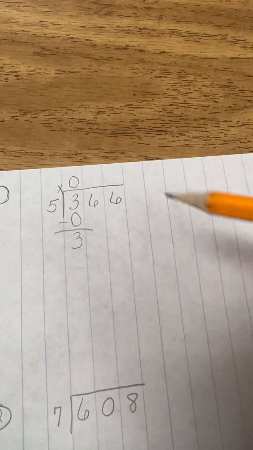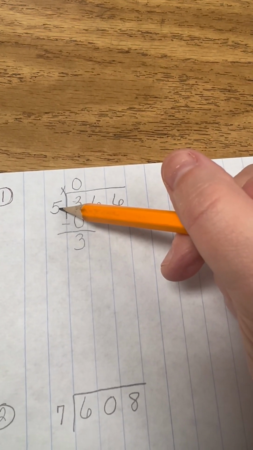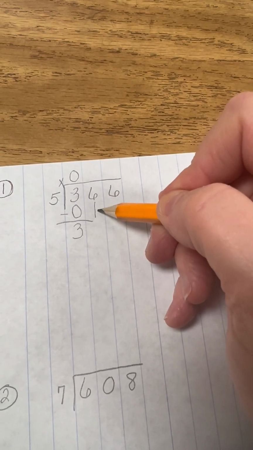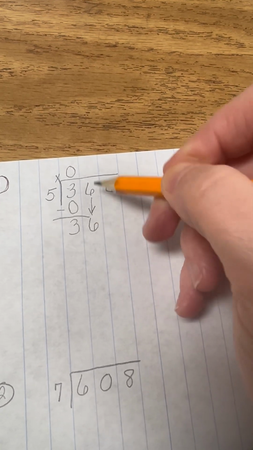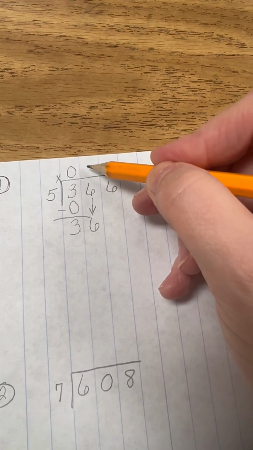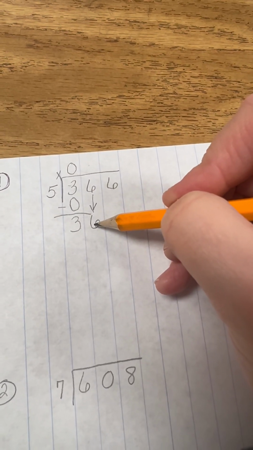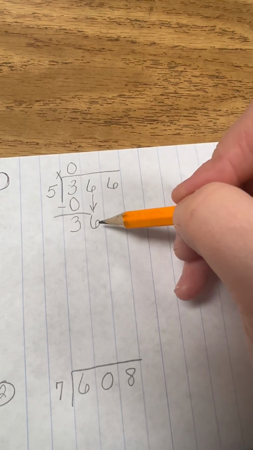Now here's where I want to stop and check to make sure that this number is smaller than my divisor. If it is, we're okay to bring down our next digit. Okay, so now we have 36. We're going to ignore the 0 and think, what times 5 is close to 36 without going over? Okay, I know that 5 times 5 is 25.